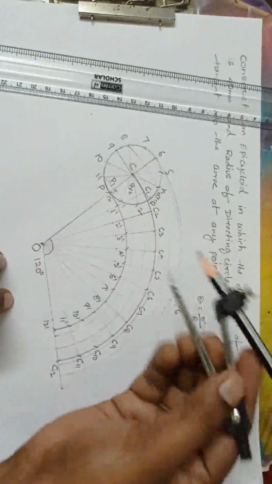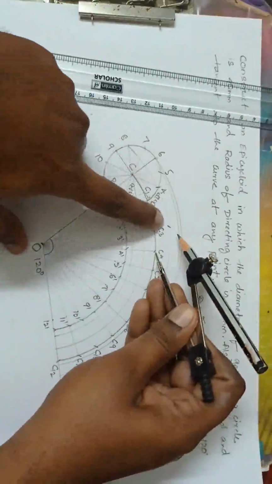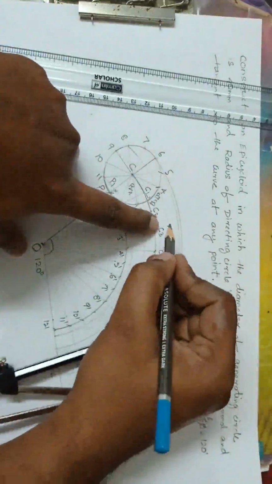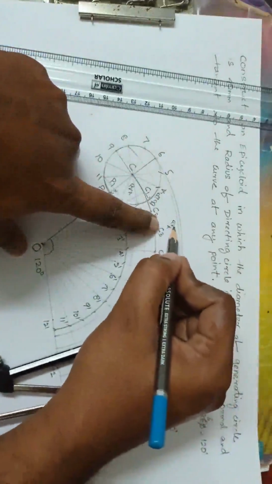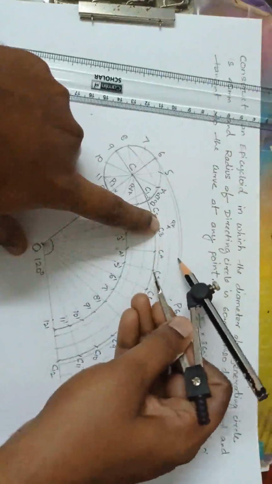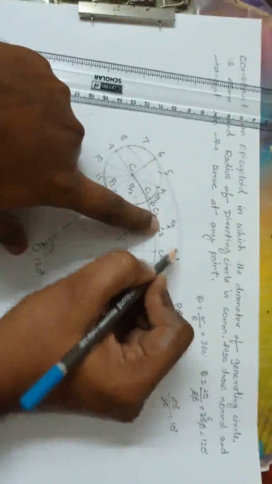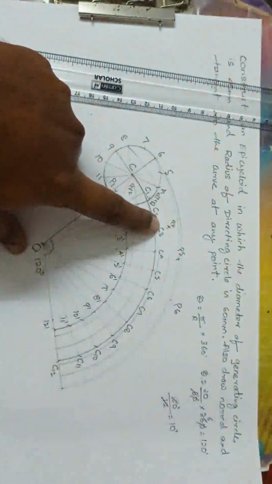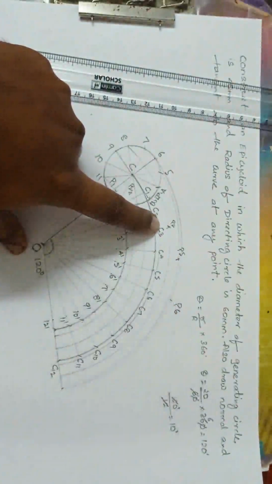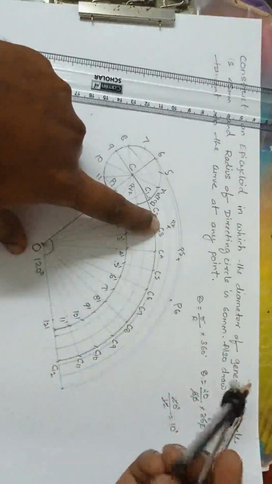Next, C4 as a center. Cut here. This is P4, on the fourth line. See, 8 and 4 are common line, so this is P4. I am marking it as a small x. Now next, C5 as a center. Cut here, fifth line. Now this is P5. Next, C6 as a center. See, it will come exactly opposite. So this is P6.